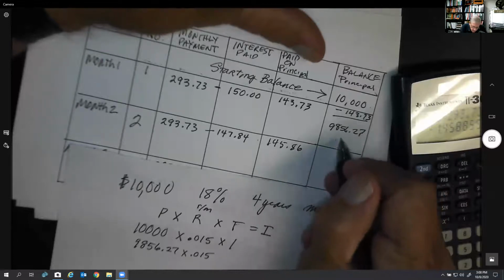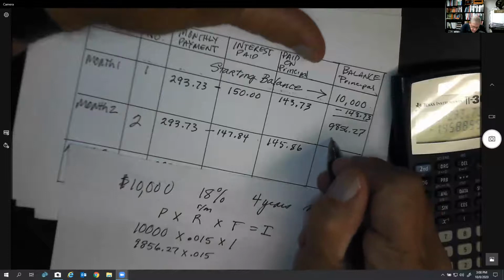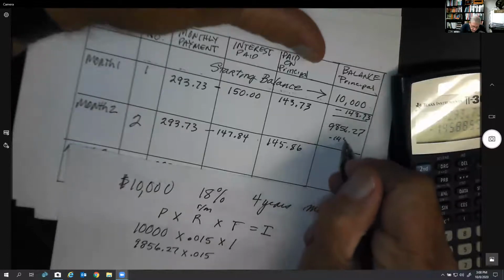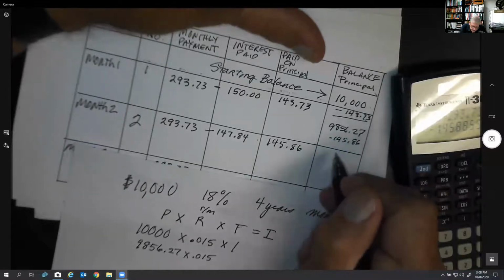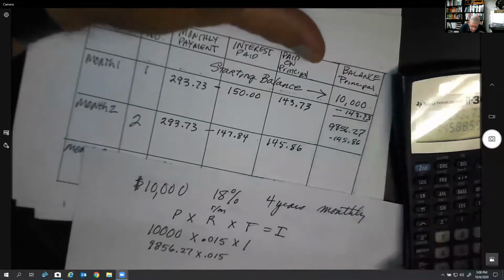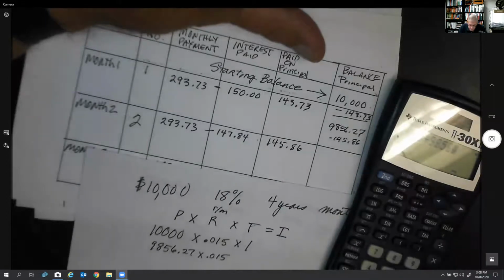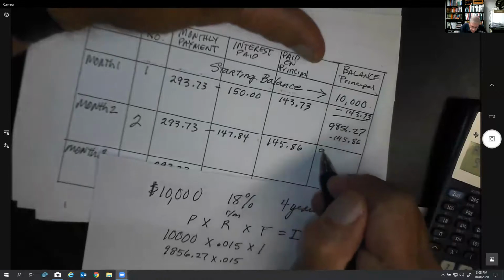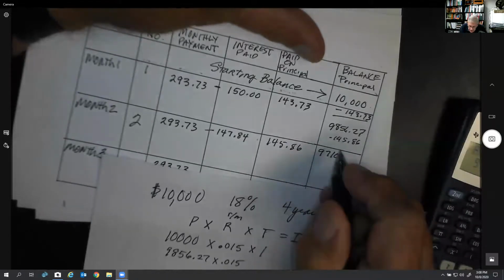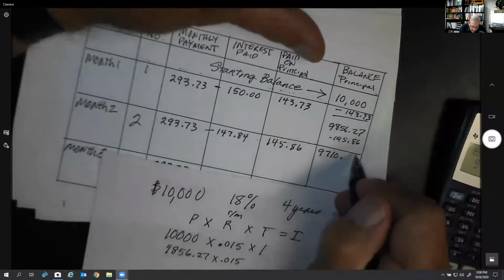We're going to take away 145.86 from this, and this would tell us what our new balance is going to be. That's why I like to make these boxes a little bit bigger. So now you owe $9,710.38.